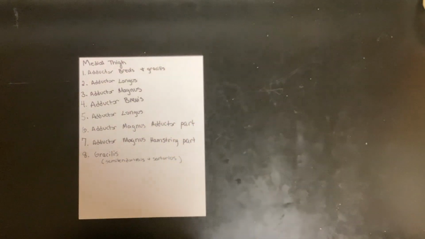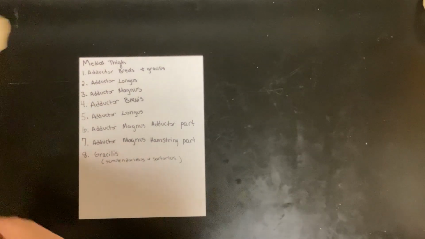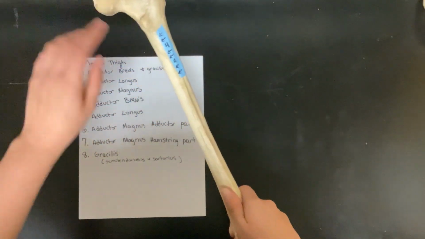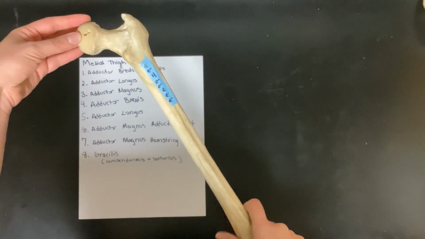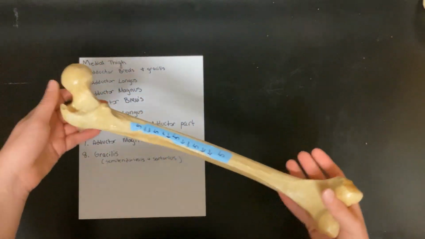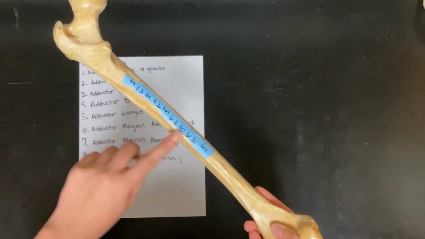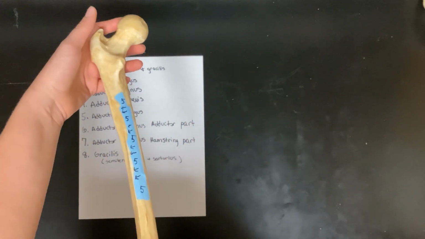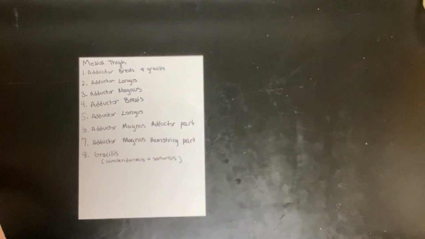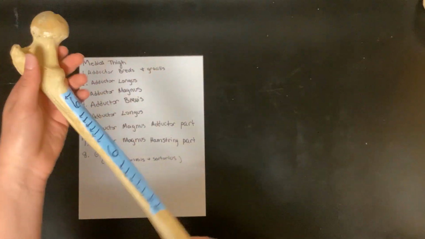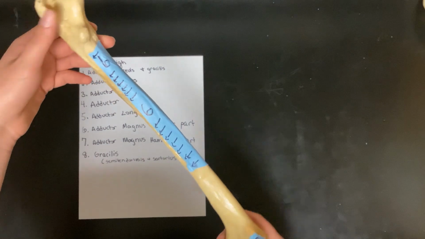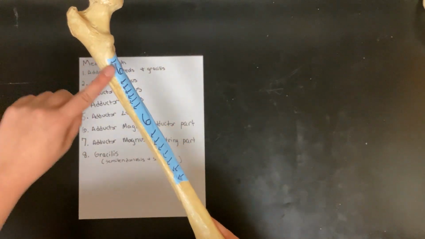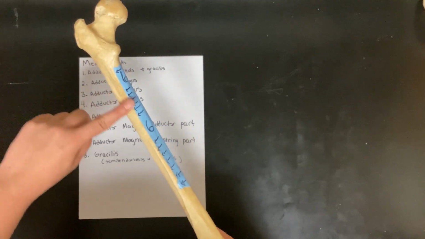All right, now number 4 is adductor brevis because we're looking at the pectineal line and the upper part of the linea aspera. Okay. Number 5 is adductor longus because we're looking at the upper and middle parts of the linea aspera. 6 is adductor magnus adductor part, and here we're looking at the whole linea aspera and the gluteal tuberosity.